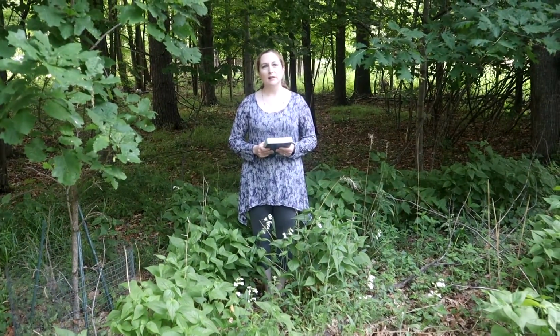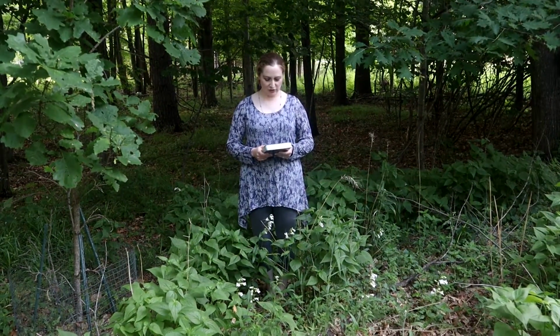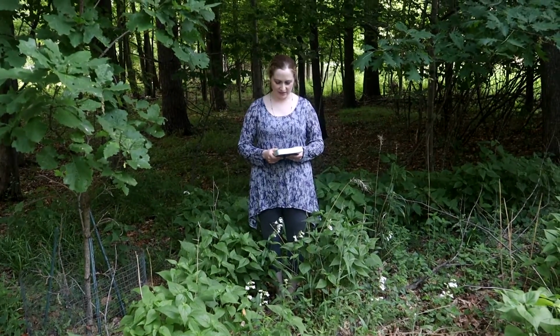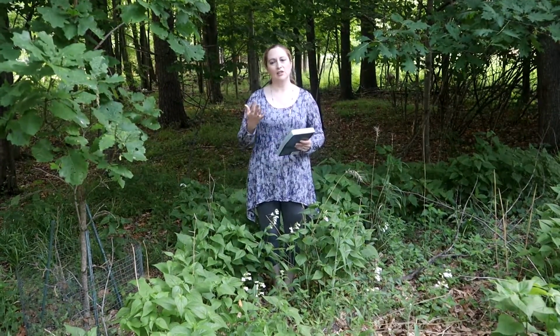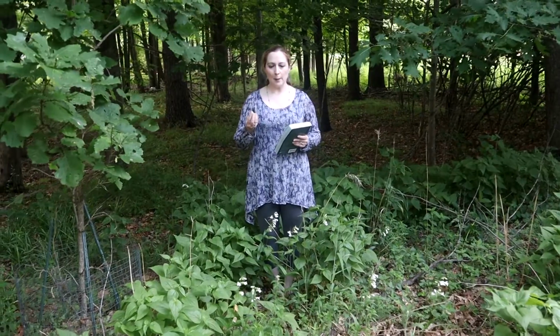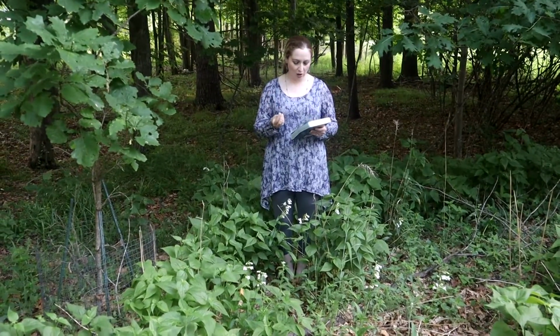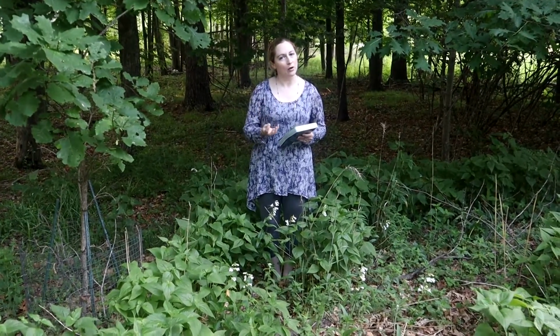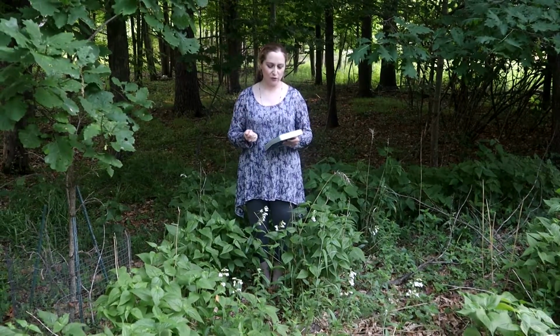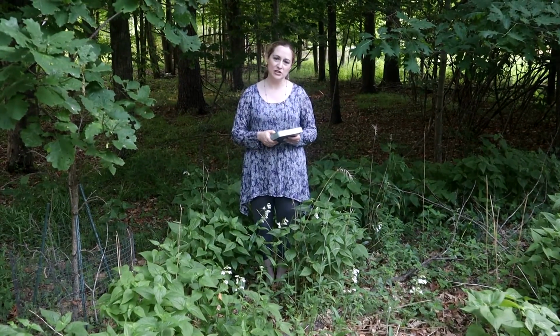So to select native plants, you need to figure out first what is native to your area. You can think about that at a very small level, at the county level, at the state level, or take a more regional or even national perspective.